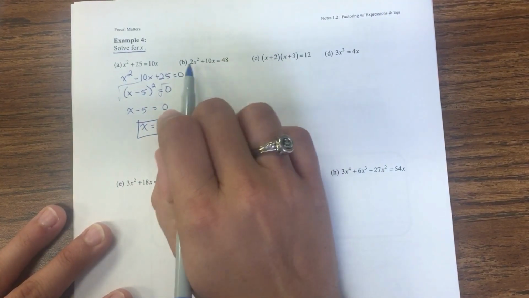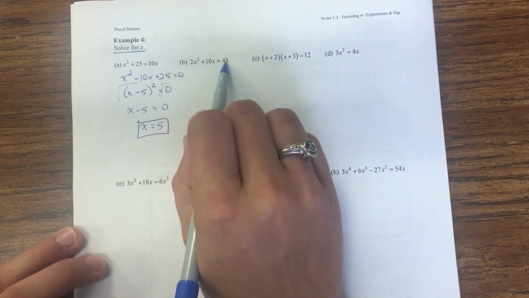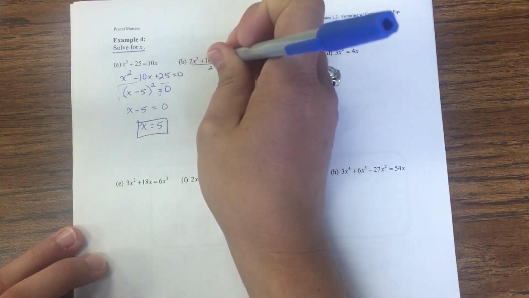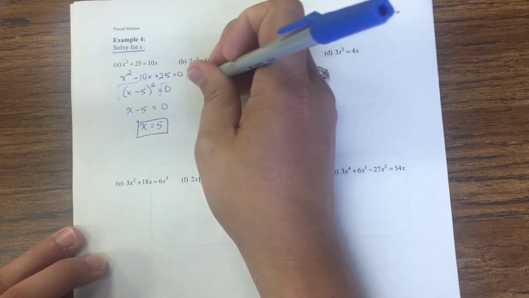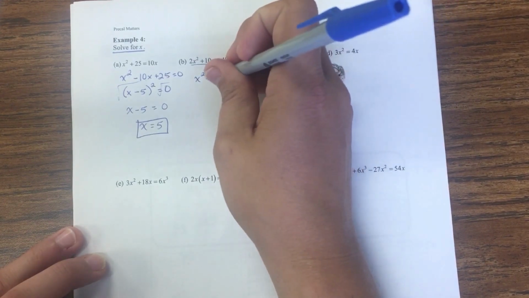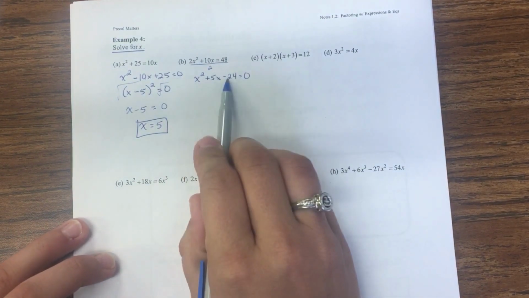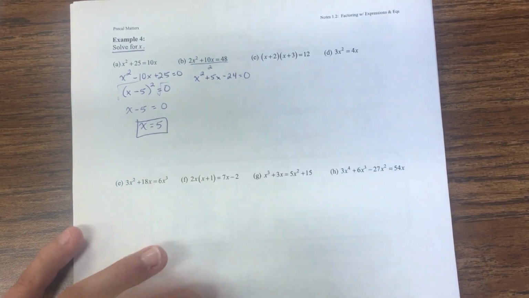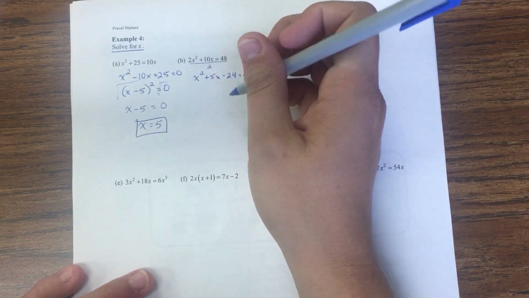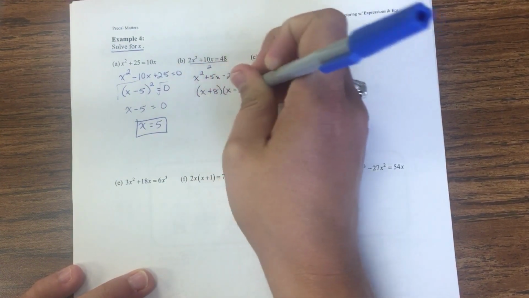Same type of deal for letter B. You notice that it's a quadratic. I also notice that they're all divisible by 2, so I'm going to go ahead and divide the 2 out as I move the 48 over. If I divide everything by 2 and move the 48 over, this is now x squared plus 5x. 48 divided by 2 is 24, and when I move it over, it becomes negative. Again, it's a quadratic, so I need to factor it. Things that multiply to negative 24 that add up to 5 should be 8 and negative 3. So this is x plus 8 times x minus 3 equals 0.